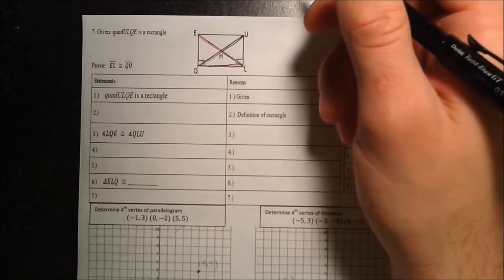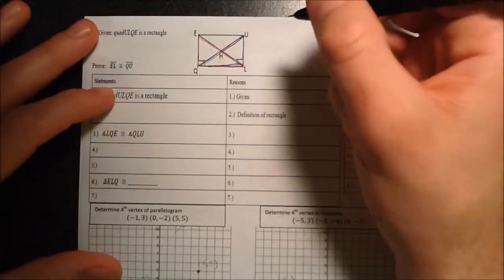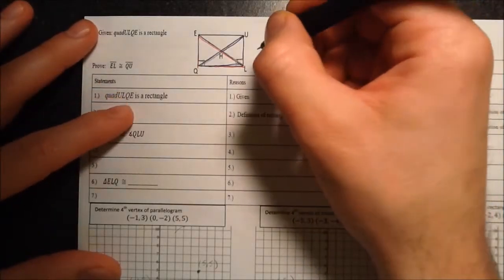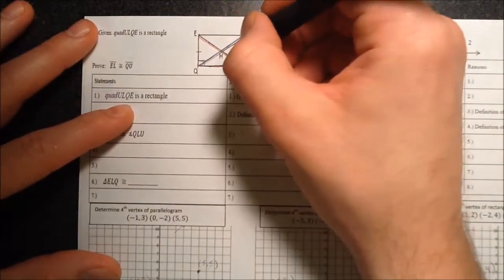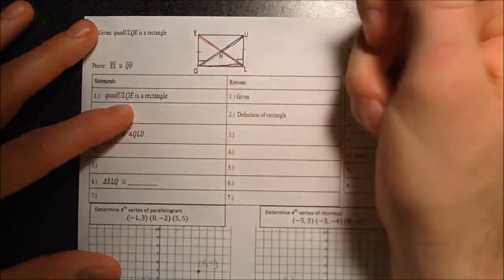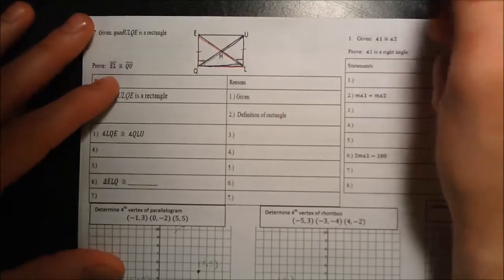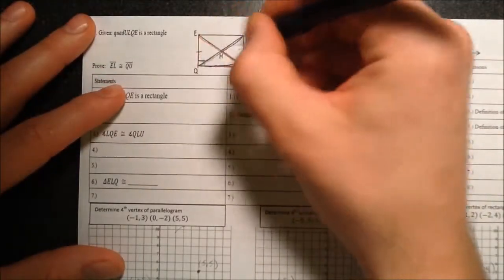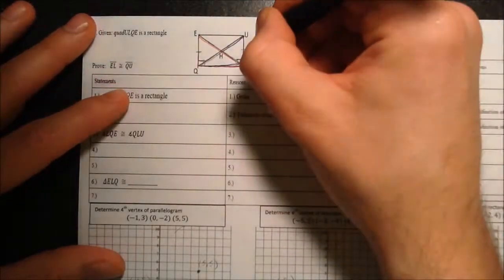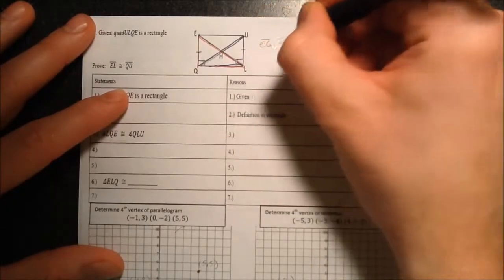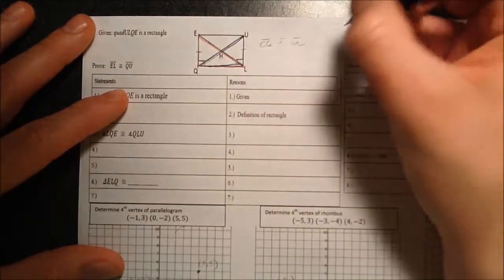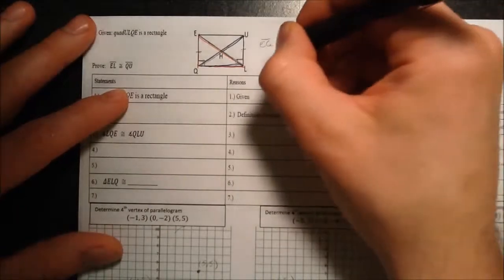And so now I need to find two other facts why these triangles are congruent. I know that in a rectangle, because a rectangle is also a parallelogram, opposite sides are congruent. So I know that segment EQ is congruent to segment UL. And this is just a property of rectangles.